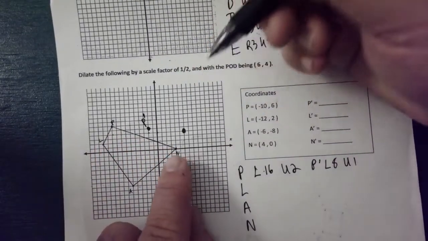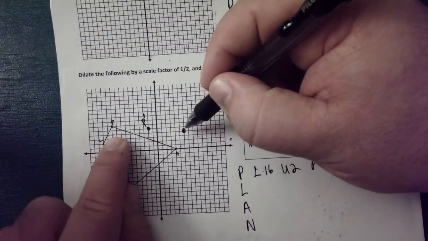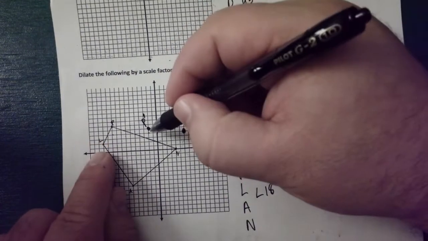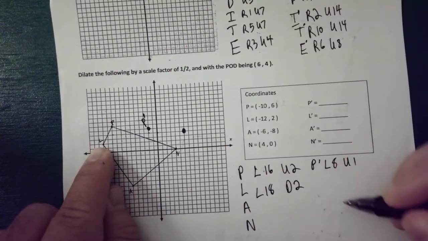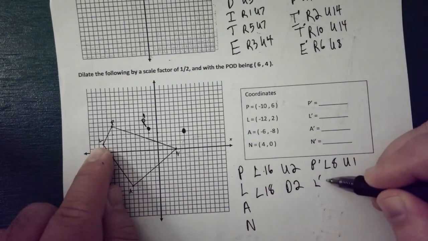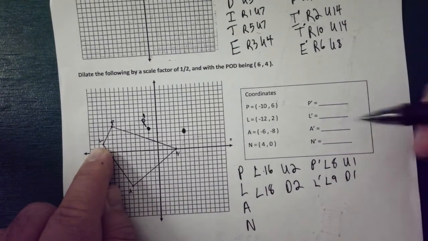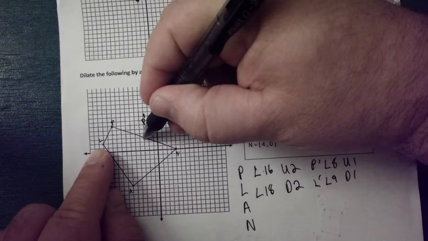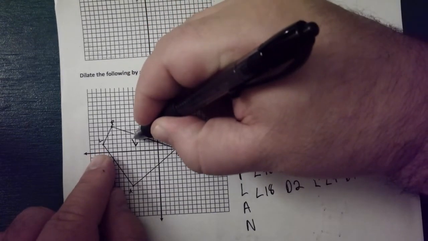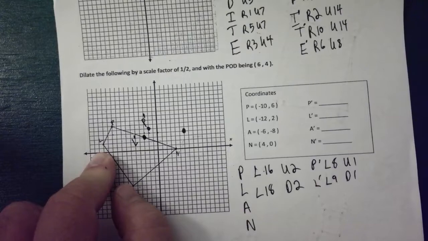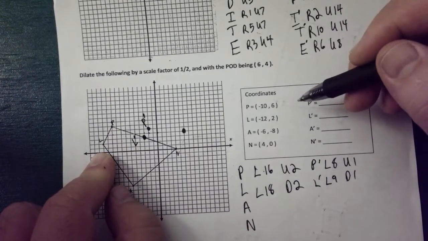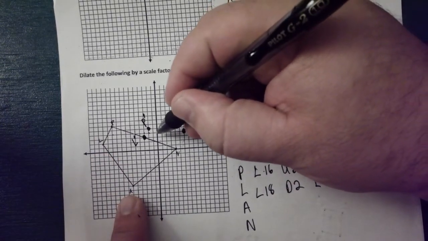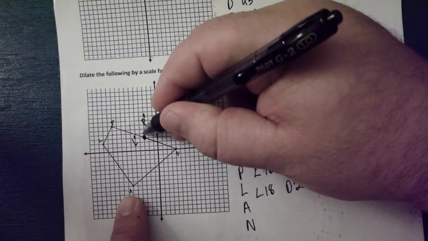So to get to L, this was 16, so I'm gonna go to the left 16 and down 2. So for L prime, I'm gonna go to the left 8 and down 1. So again, this is 6, 7, 8, down 1. Right there on that line, that's L prime. Okay? And then to get to A, we go 6, 7, 8, 9, 10, 11, 12.